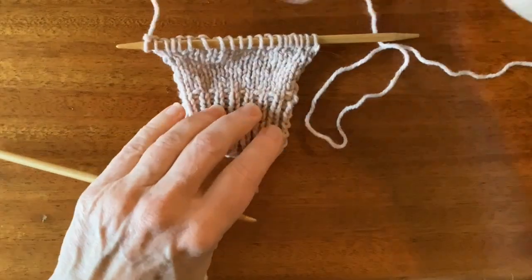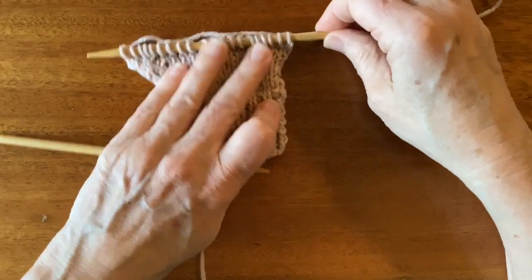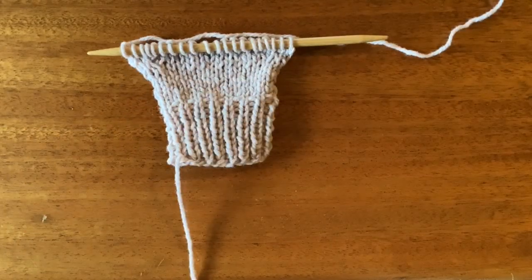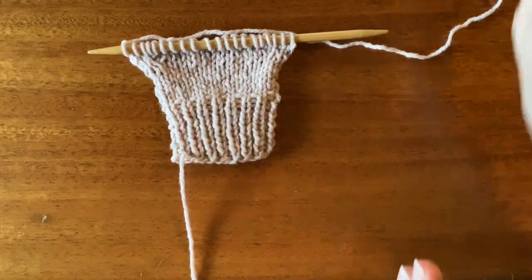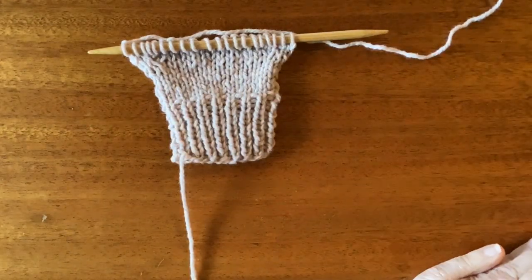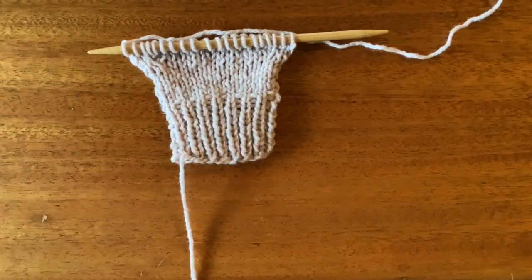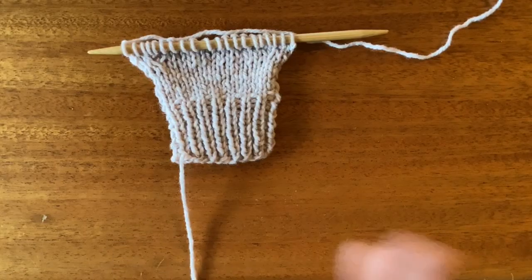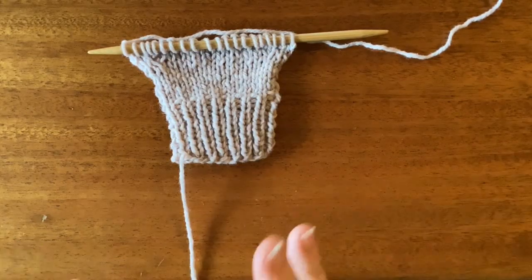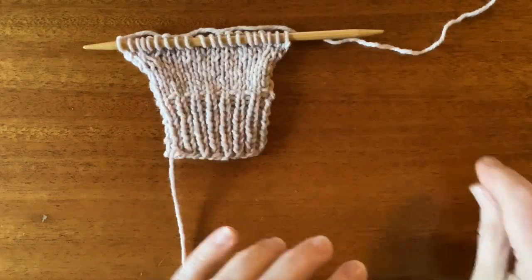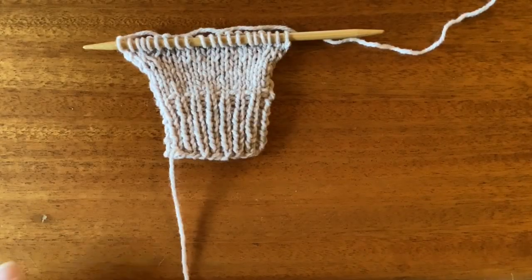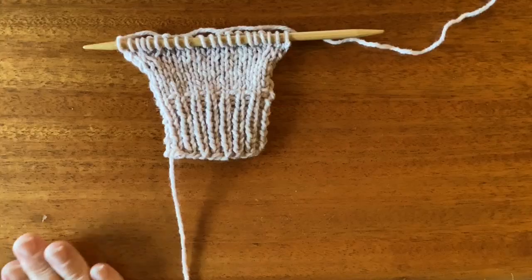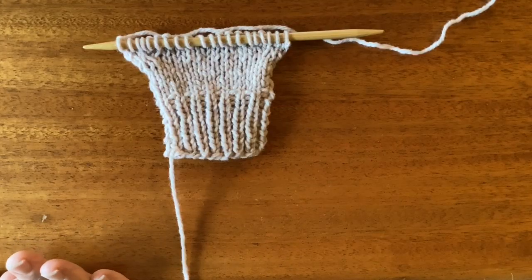And that is the lifted increase. And I'm showing you all of these increases and decreases in pairs, one right leaning, one left leaning, but in many patterns, you're just increasing or decreasing across a row of stitches. Like every 4th stitch, you have to insert an increase. And it really doesn't matter which of these increases you use in a situation like that.